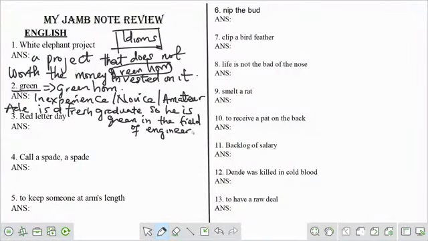Maybe he's a graduate of civil engineering or chemical engineering. You are going to say it's green. I hope you understand.